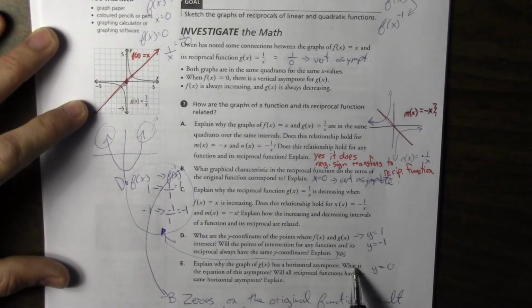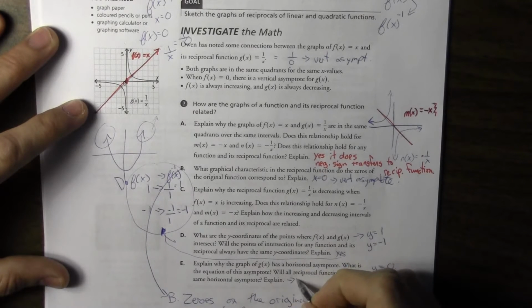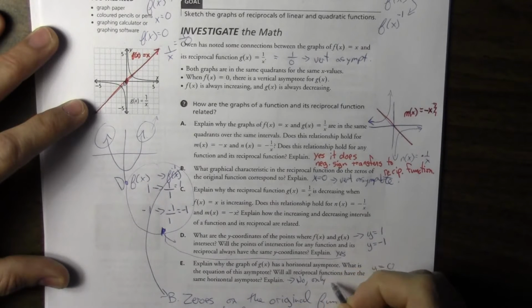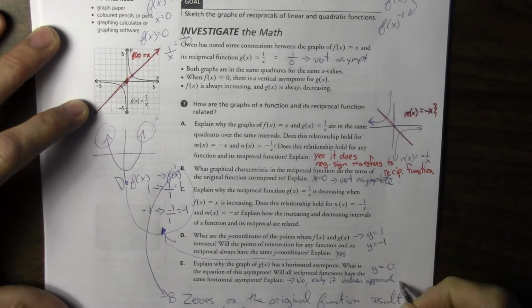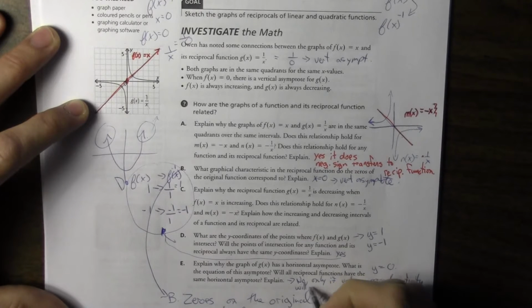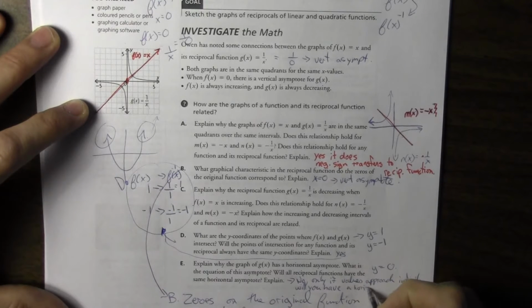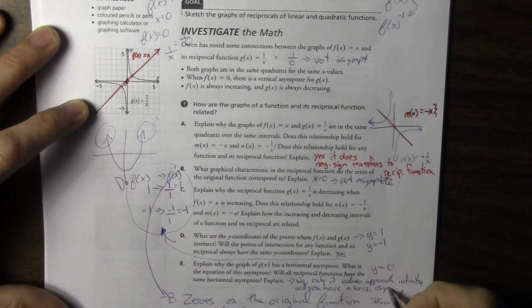So what is the equation of this asymptote? Y equals 0. Will all reciprocal functions have the same horizontal asymptote? Explain. No, only if the values approach infinity will you have a horizontal asymptote at y equals 0.